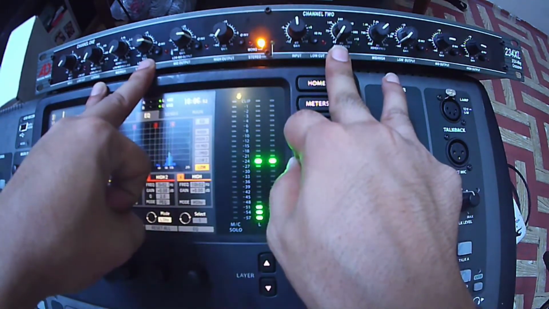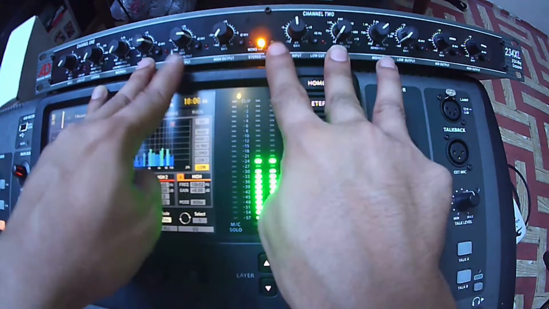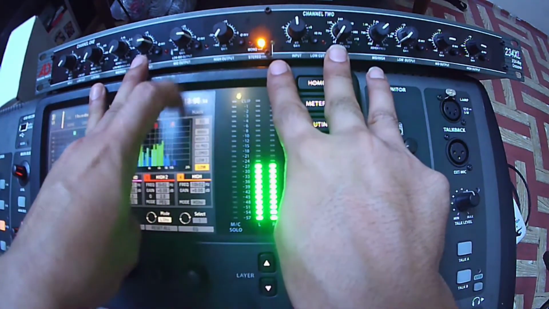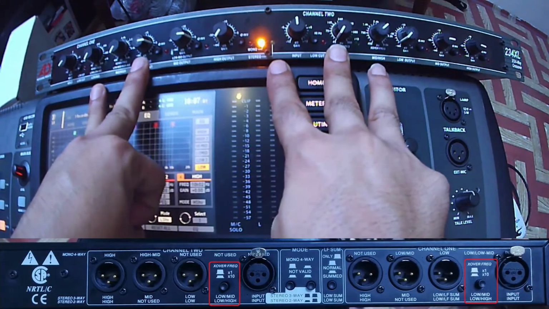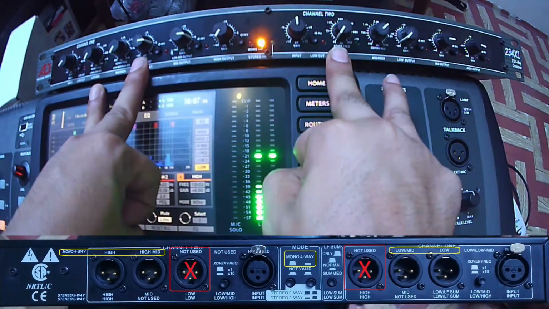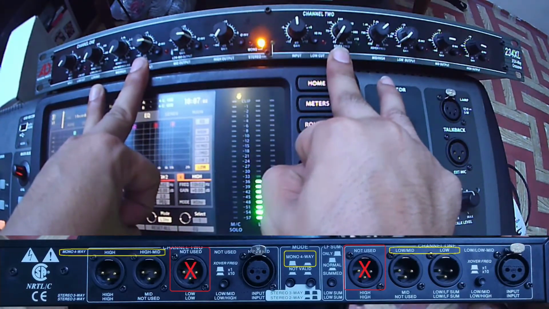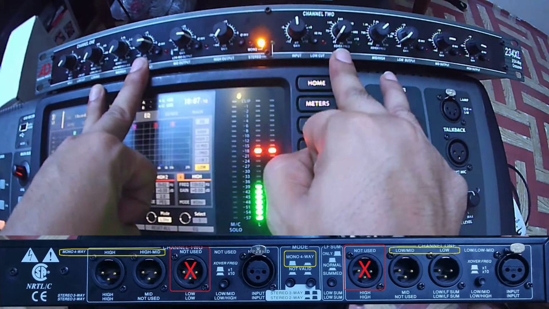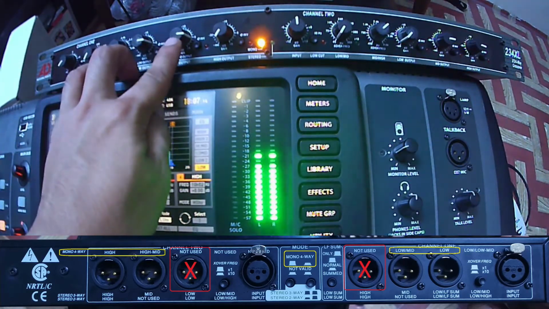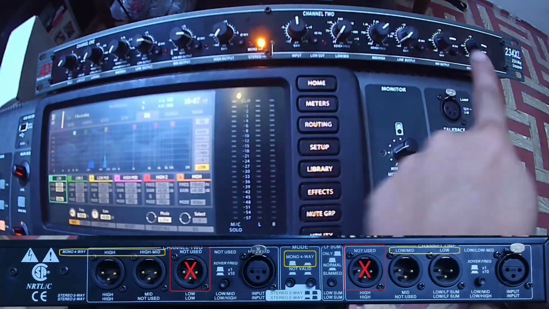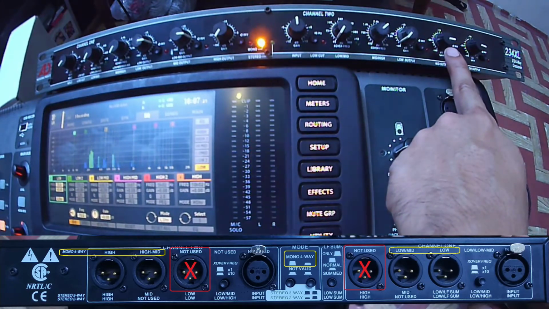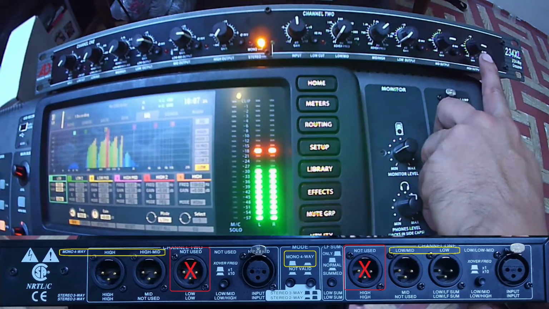In this crossover unit, we have 6 outputs, and we are not going to use the high from the left channel and the sub on the right channel. It means we will be using only the 4 outputs, which will be controlled by this knob for the sub, by this knob for the low mid, by this knob for the high mid, and this knob for the high.